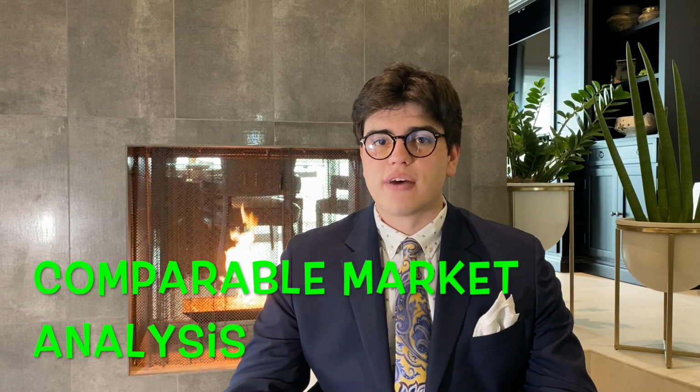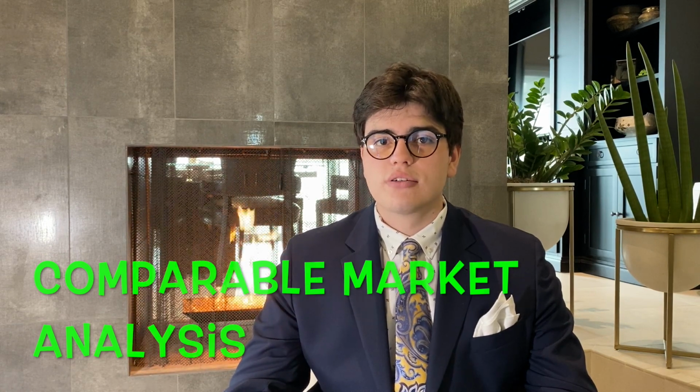The comparable market analysis is used in trying to find value. Typically, an appraisal is used in trying to find value. However, agents and brokers will use the comparable market analysis when they need to come up with the listing price. The comparable market analysis compares neighborhood properties with very similar features to their price points.